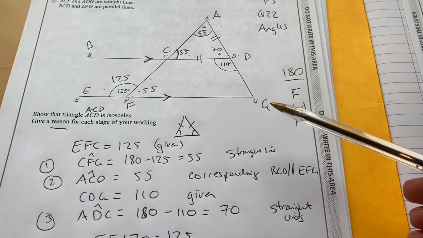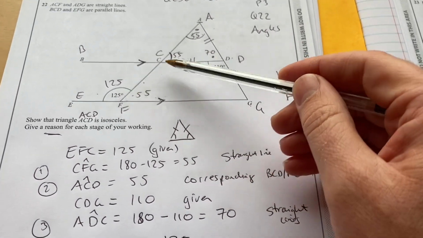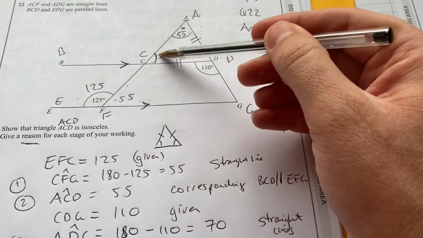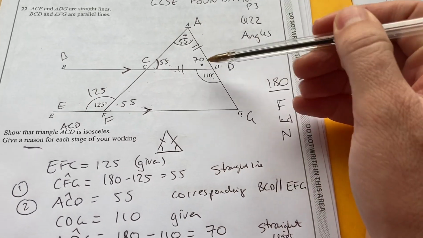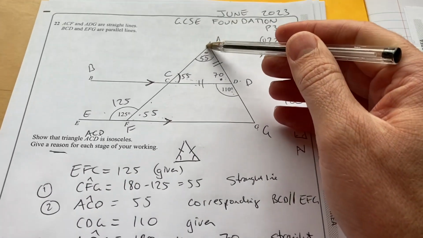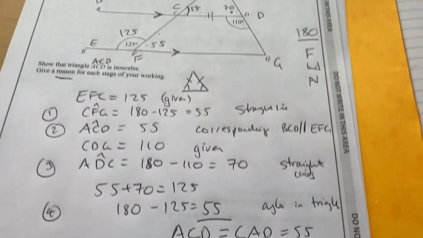There are different ways of doing that. You could have done co-interior angles there, vertically opposite or alternate that way, but find whichever way you can to go from that point there to get into that triangle there. And this one here is a little bit more straightforward, just 180 minus 110. And once you're in that triangle, you're finding out what that angle is, and you see that those two are equal. Okay, so there we go.